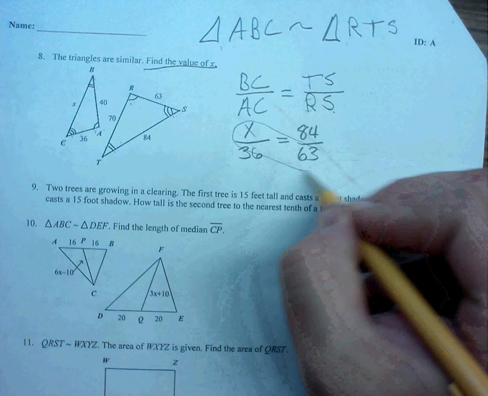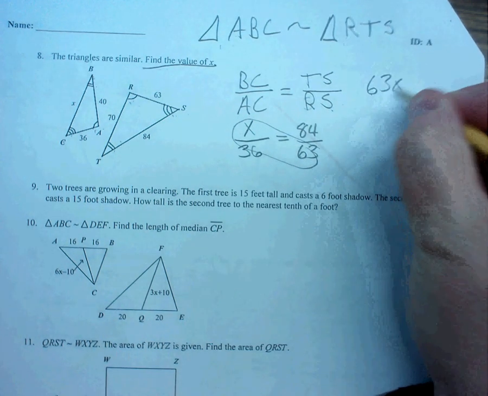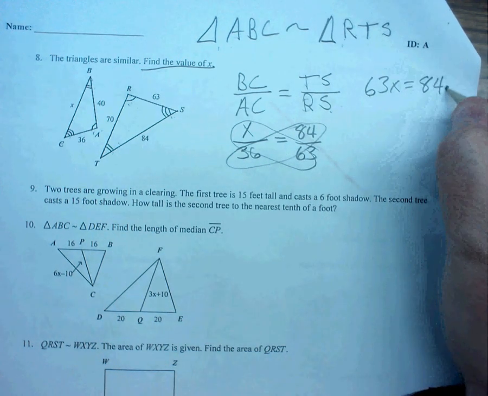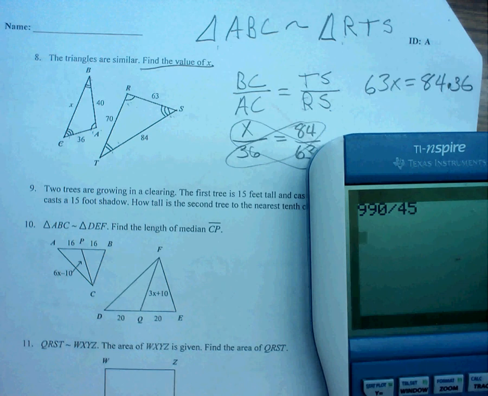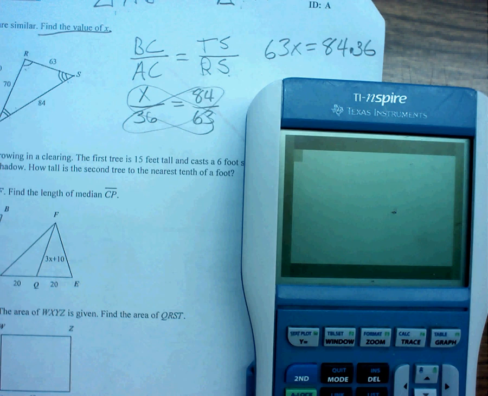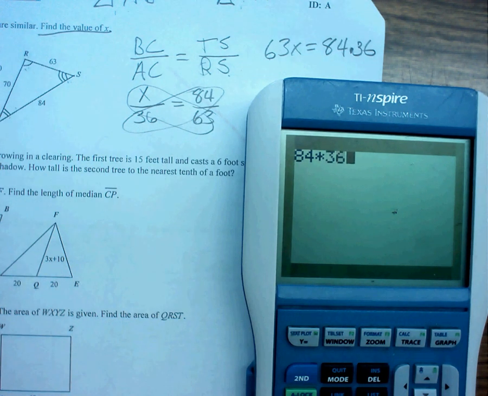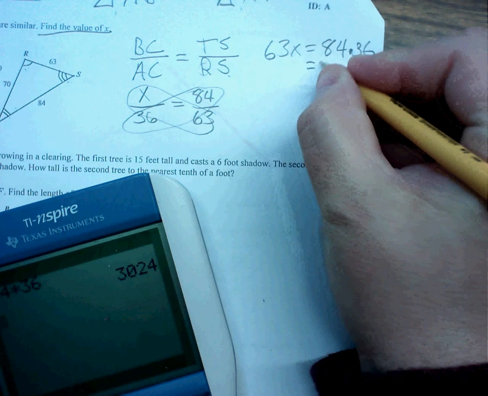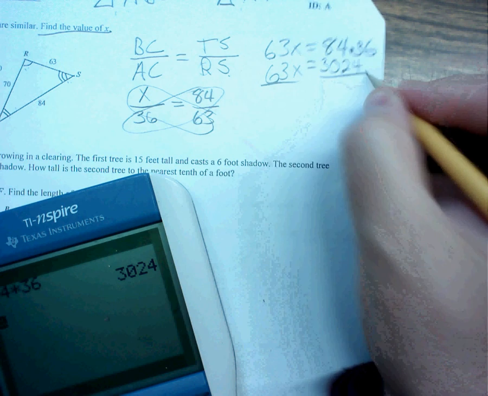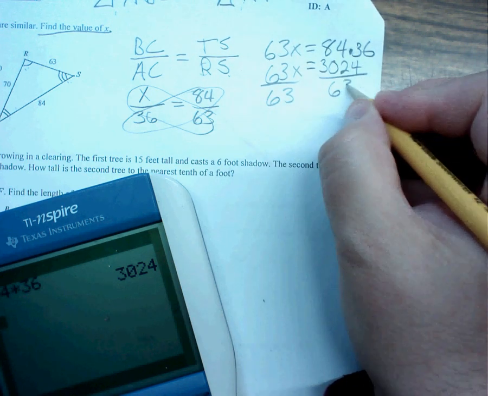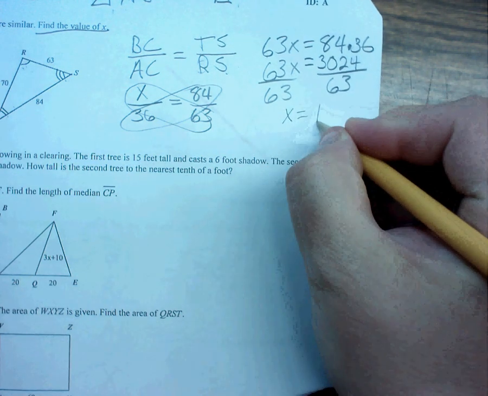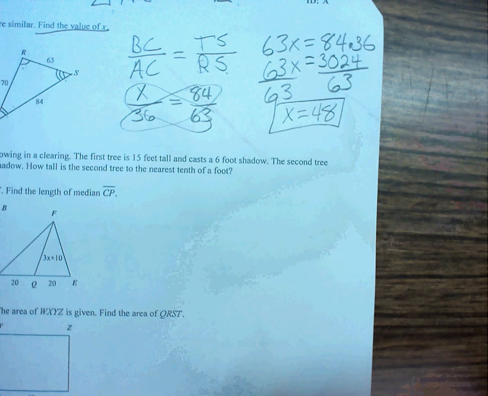Anyways, we cross multiply. 63 times x equals 84 times 36. Okay, relax, calm down. We're all glad you know how to do math. All right, 3,000. I know the answer. Okay, calm down. I'm trying to teach here. It's 27. Get on our level. We did that. All right, x equals 48.